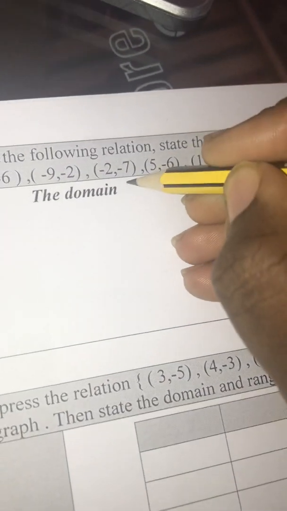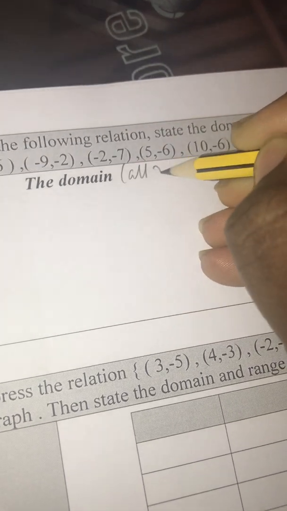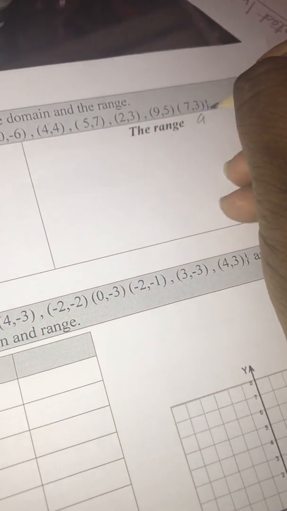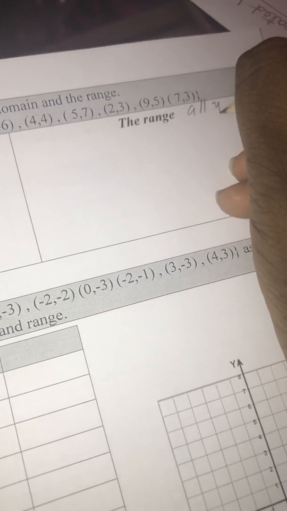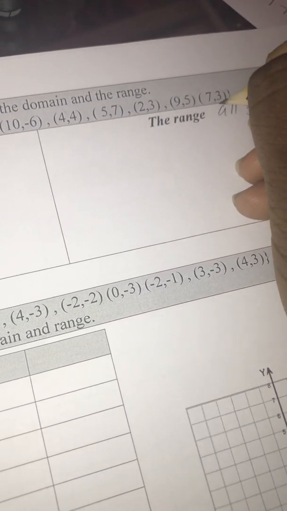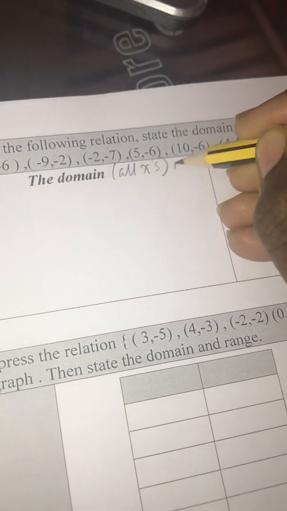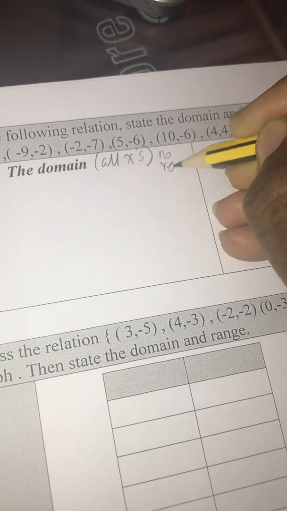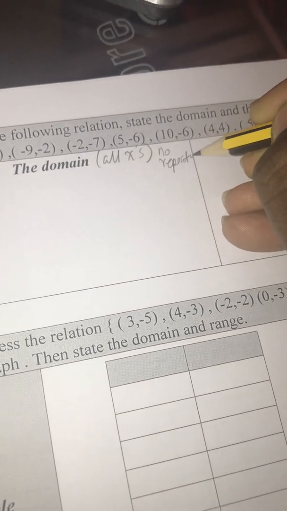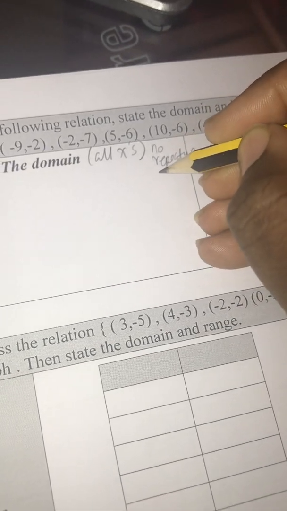Now, the domain is all the x's. The range is all y's. You should know this. Remember, no repeating. So this is me thinking, no repeating. And I have to arrange in ascending order.